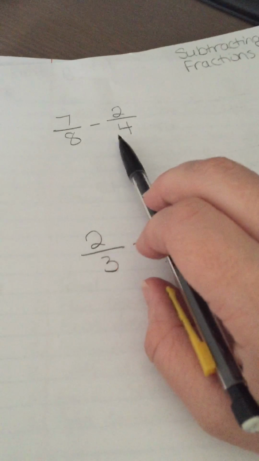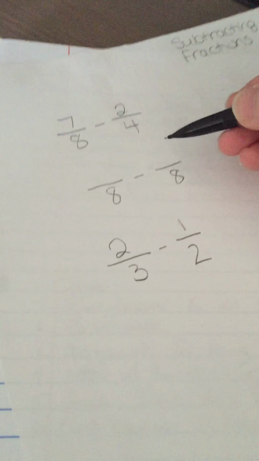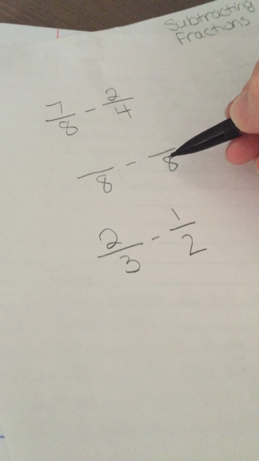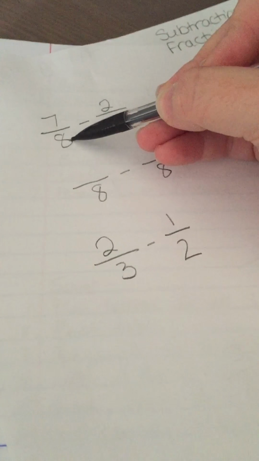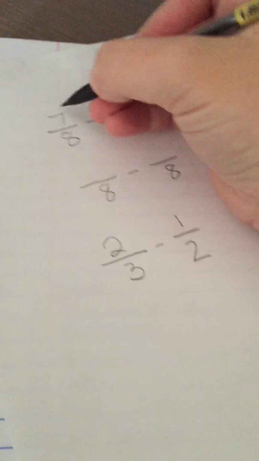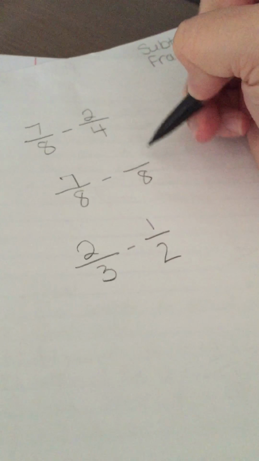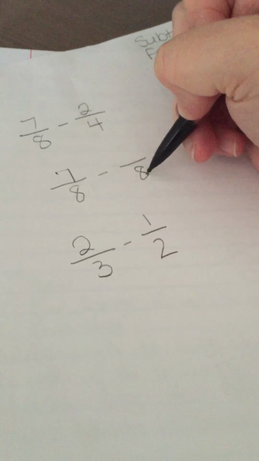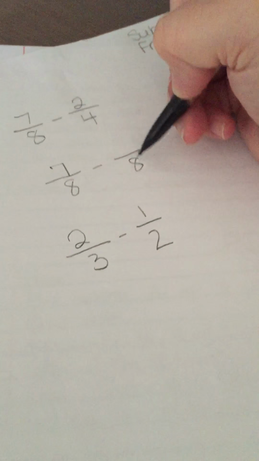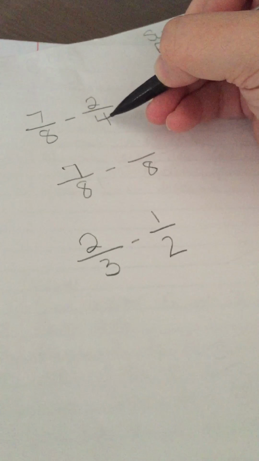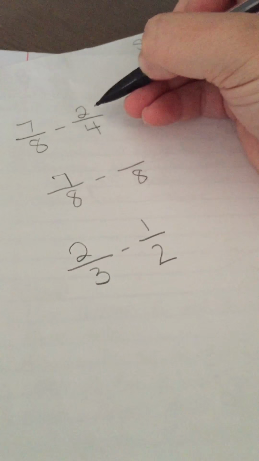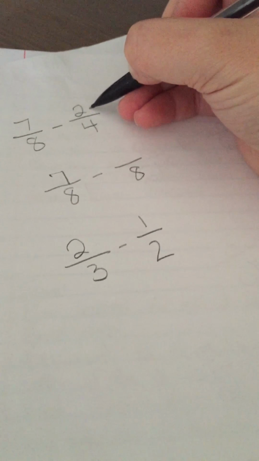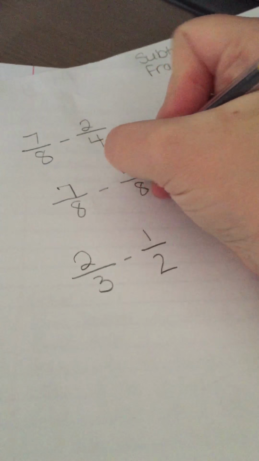Step 2 would be to create equivalent fractions with the denominator of 8. The 8 from 7/8 remained an 8, so the 7 will remain a 7. However, the 4 from 2/4 has now been converted into an 8. In order for 4 to become 8, we must have multiplied it by 2, and because the denominator is multiplied by 2, the numerator must also be multiplied by 2. 2 times 2 is 4.